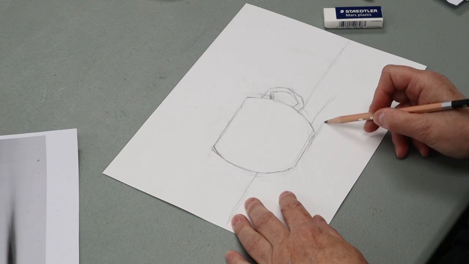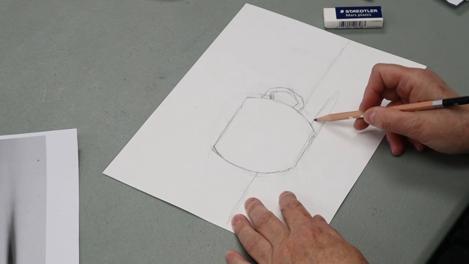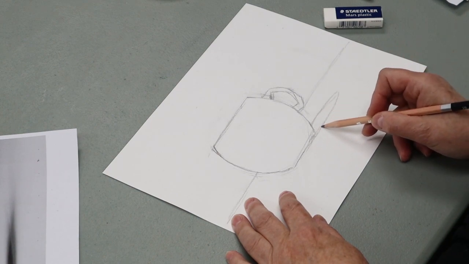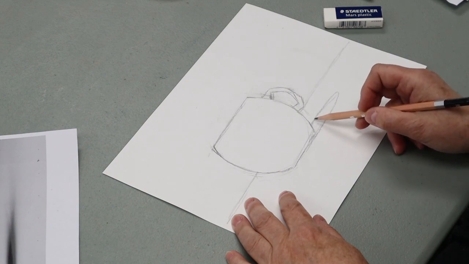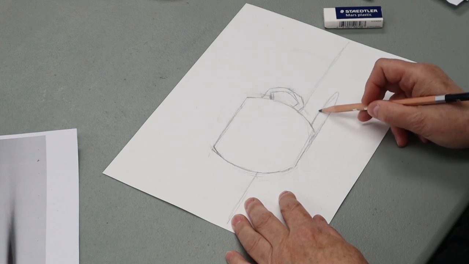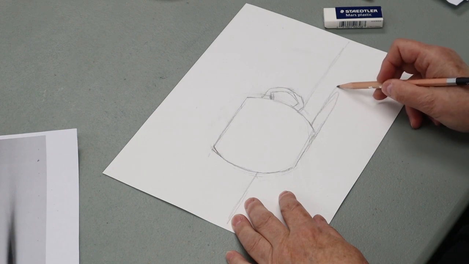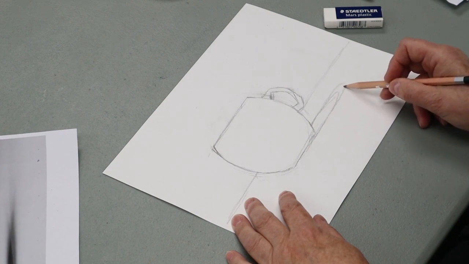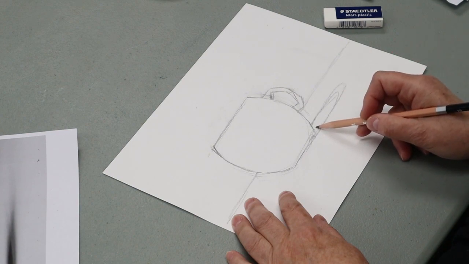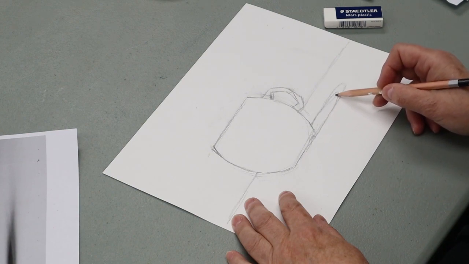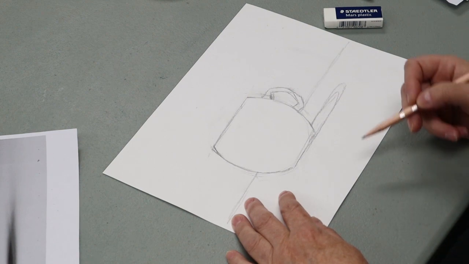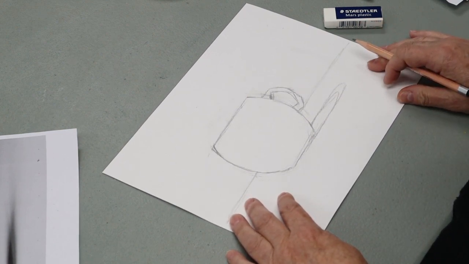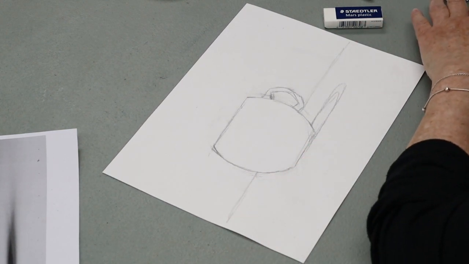So I'm going to draw a flattened circle, which is called an ellipse, and then maybe another circle right next to it, just to remind me that this shadow is going to be dark, and then it's going to get lighter and lighter over here, okay? Ready to do some shading.